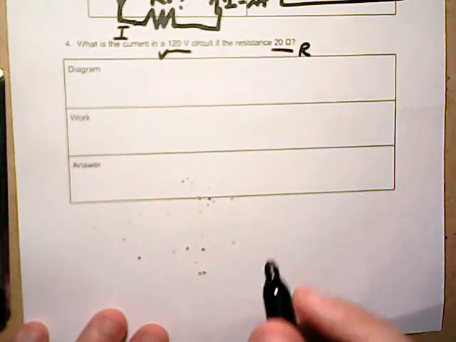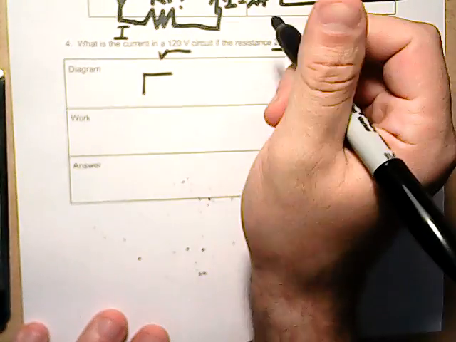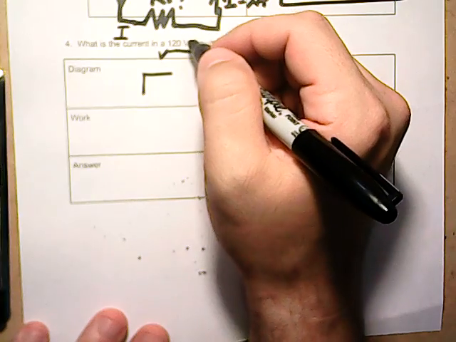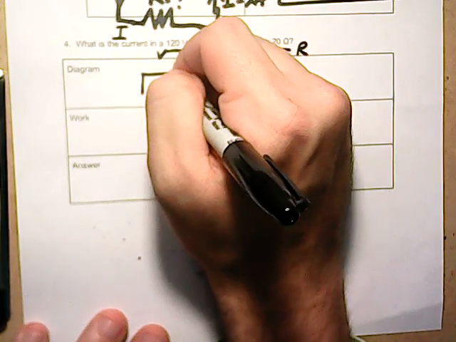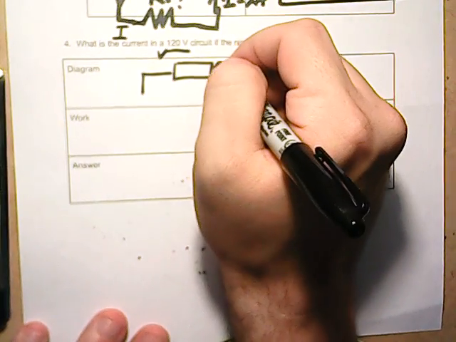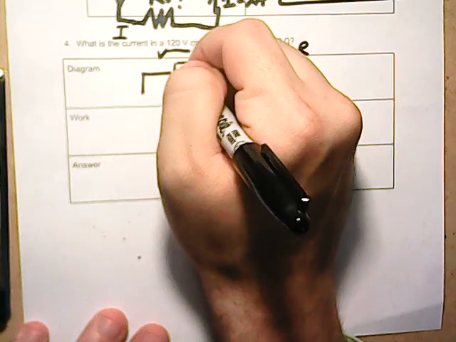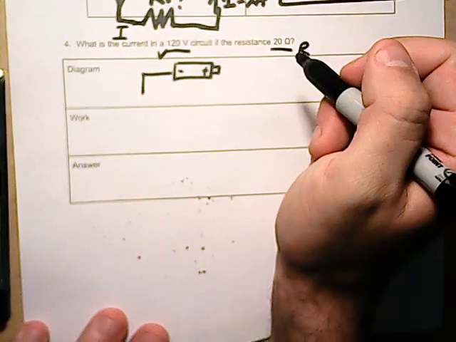Our diagram is always going to consist of wire and some voltage source. Our voltage source is our battery. When we look at the battery, the sticky-out bit is the positive, and the flat bit is the negative.